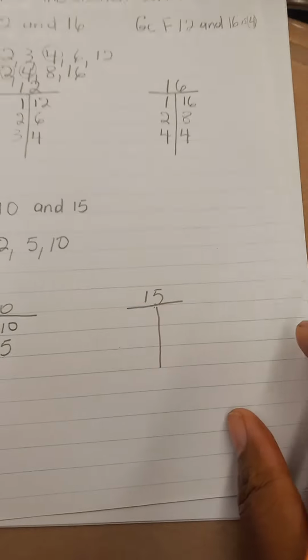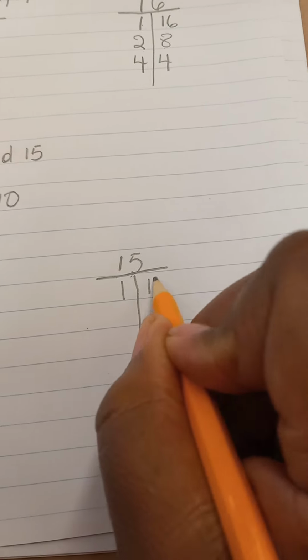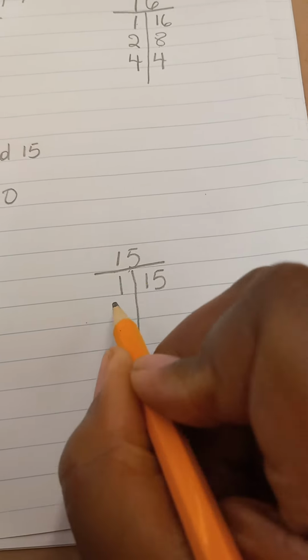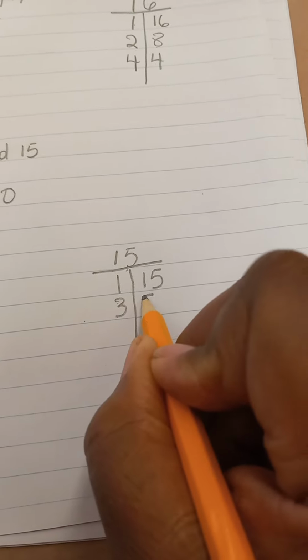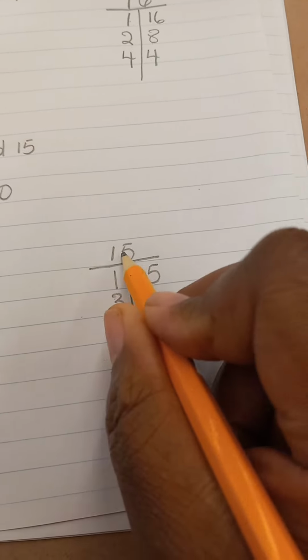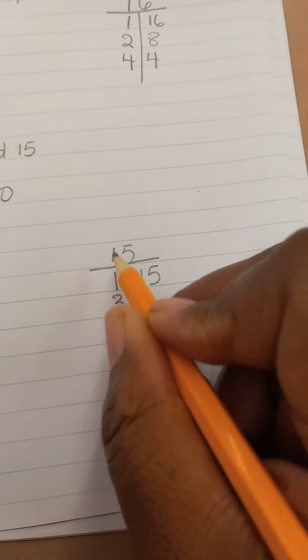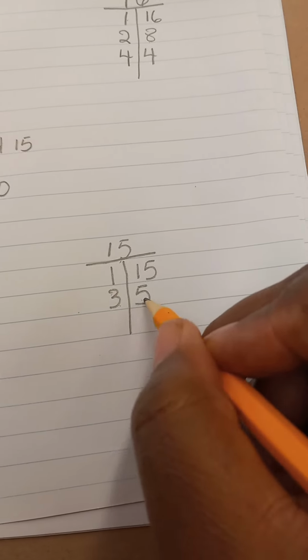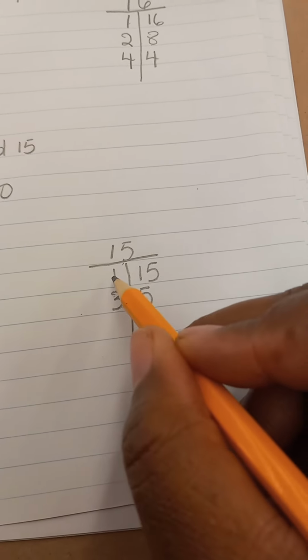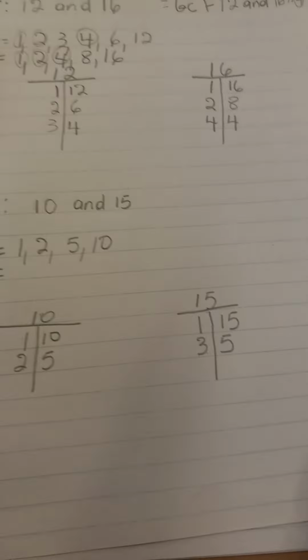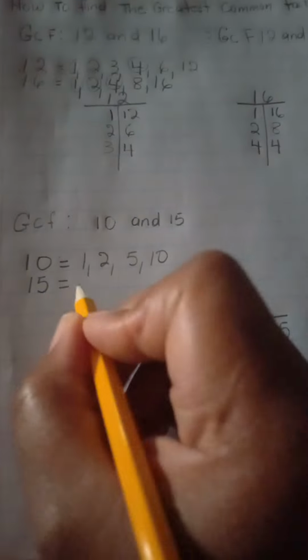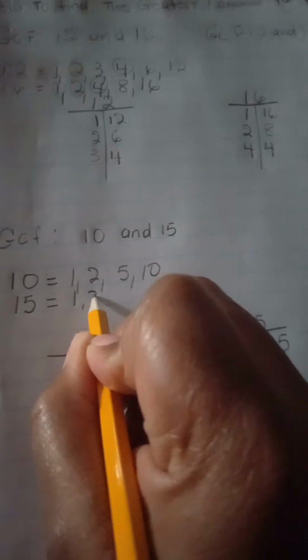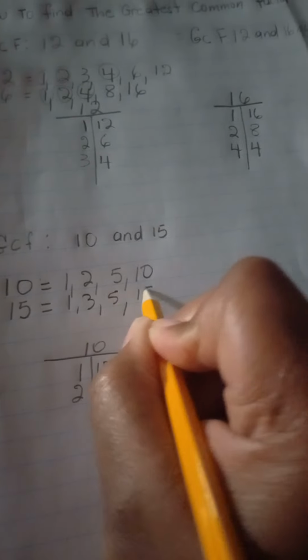So let's try 15. What are the factors of 15? 1 times 15. Can we use 2? No. What about 3? 3 times 5 is 15. 5 times 3 is 15. Can we use 4? No. We already used 5. So the factors of 15 are 1, 3, 5, and 15. So let's go ahead and put it: 1, 3, 5, and 15.